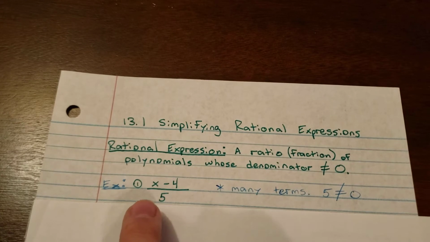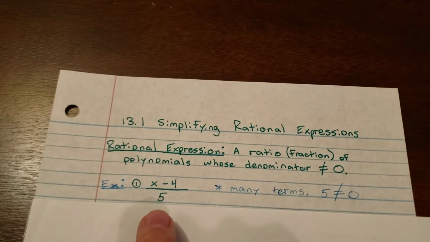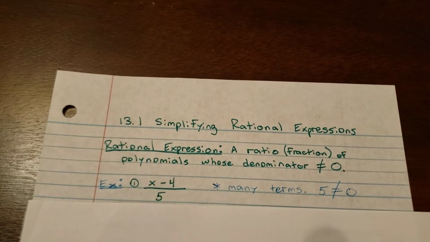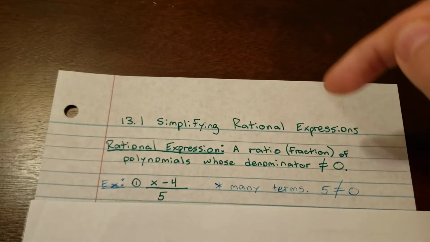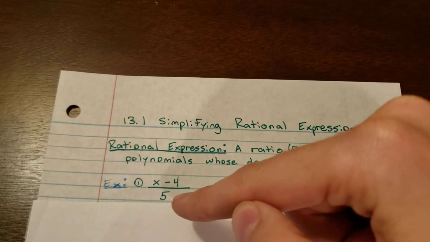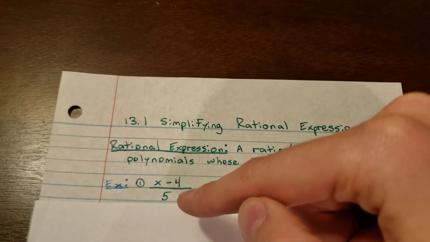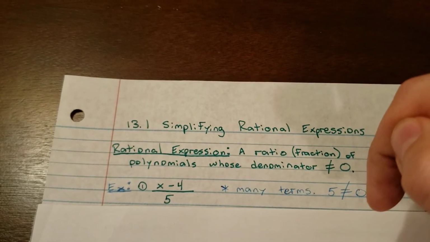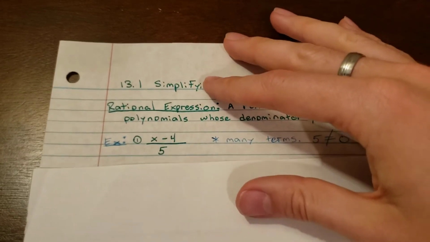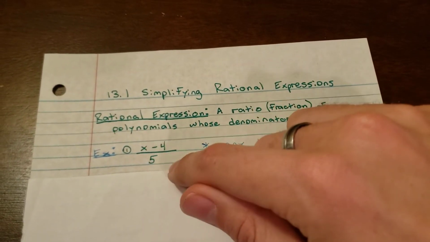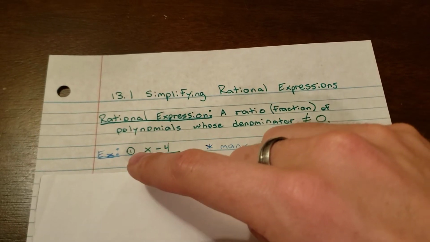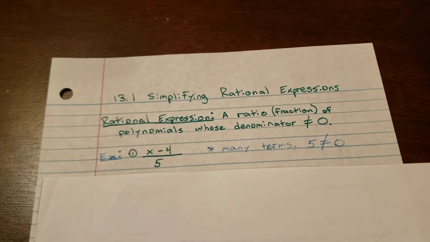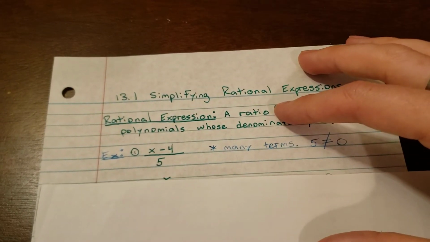So here's the first one. It does check out as a polynomial because there are many terms, right? We've got x's, numbers. Okay, so it is a polynomial, check. But no matter what we do, 5 cannot equal 0. It never equals 0. So this expression is always true, no matter what the x value is. This whole expression will be able to graph. It won't have any undefined things. It's not going to make your calculator freak out. This is good to go.